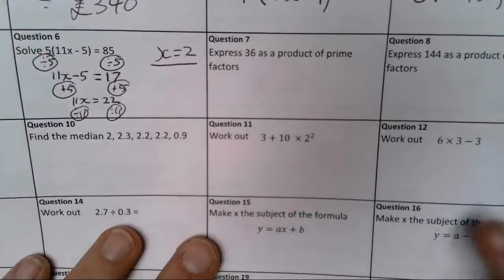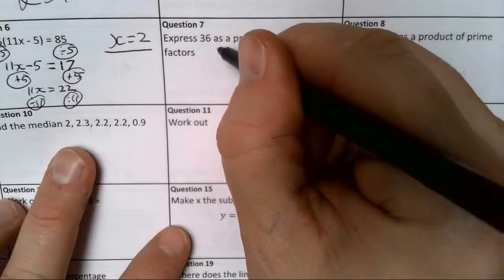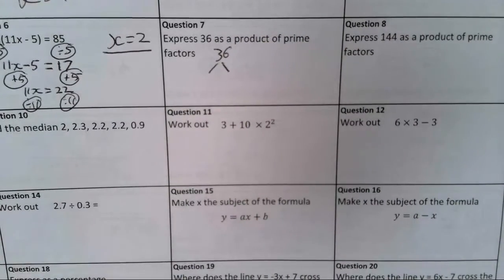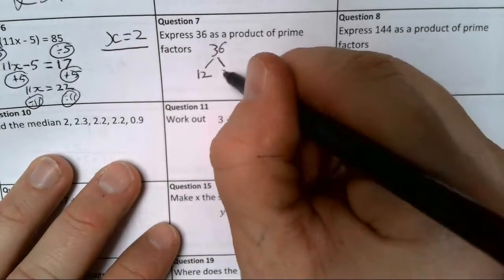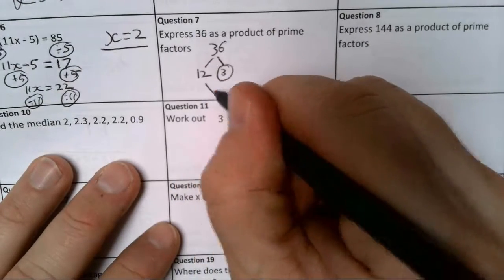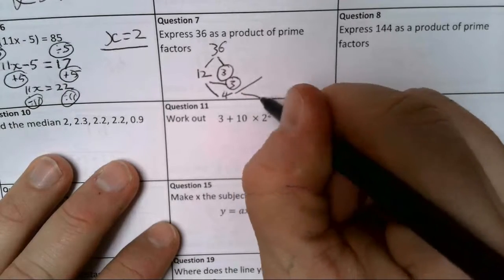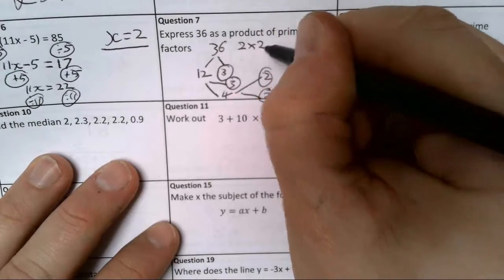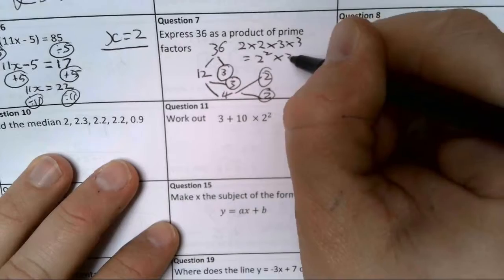Question 7, expressing as a product of prime factors, which we're going to do significantly more work on in class. It's basically a factor tree whereby I split 36 into numbers which multiply to give 36. So for example, I can do that as 12 times 3. 3 is a prime number, 12 is not, so I have to keep breaking 12 up into 4 times 3. 3 again is a prime number, 4 is not. And then I've got 2 and another 2. So I've got 2 times 2 times 3 times 3, which is the same as 2 squared times 3 squared.